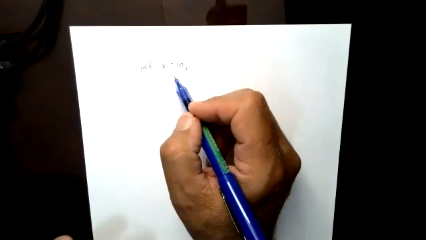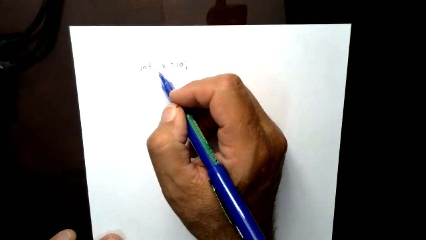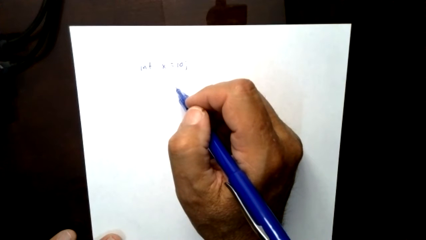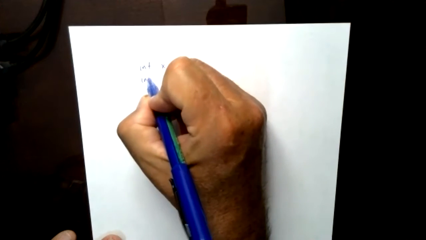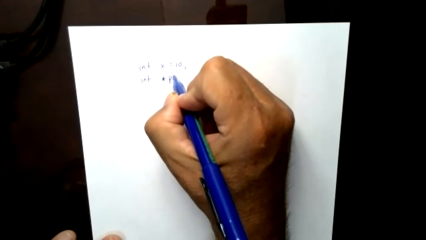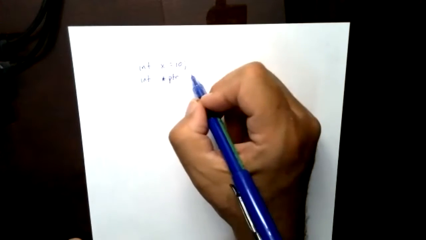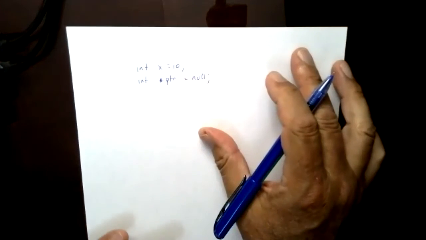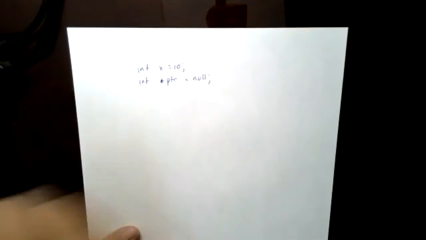Well, I have int x. That's not a lot of good review going on there. Int star pointer. Int asterisk pointer. Okay. Equals null. We got is assigned the value of null. So be careful of that someday.